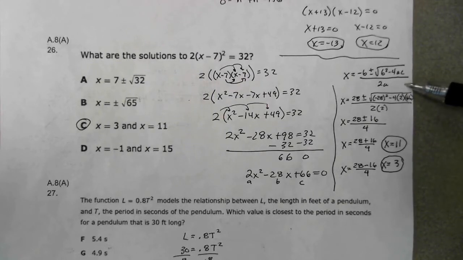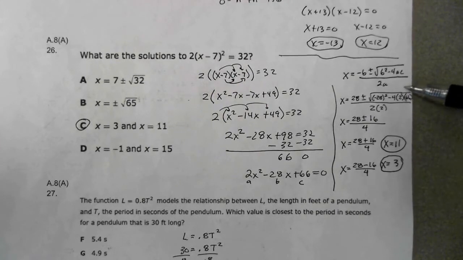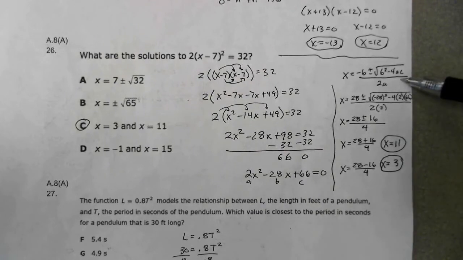Now remember, this is something you don't have to memorize. It's going to be right on your formula chart. You just have to understand how to take these numbers for a, b, and c and plug them in here.